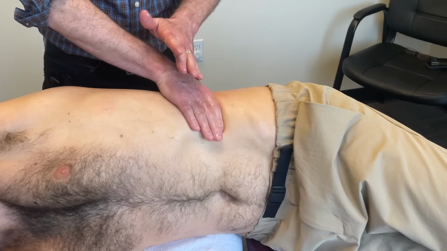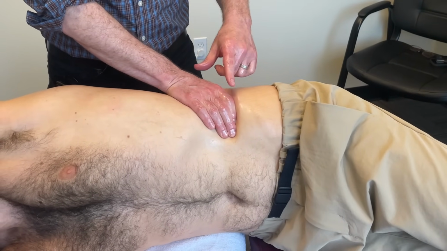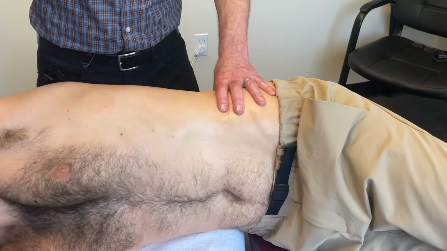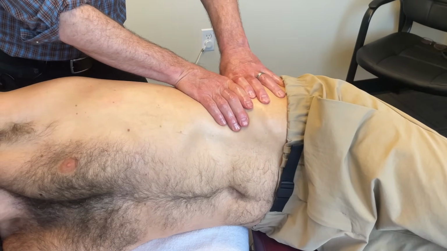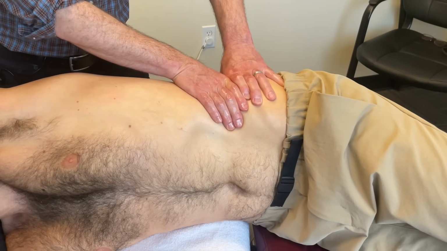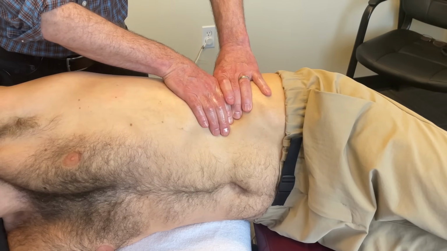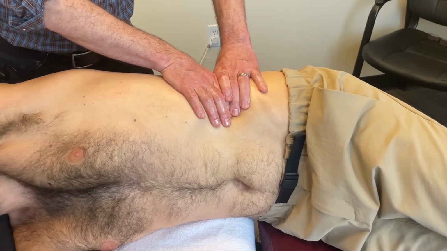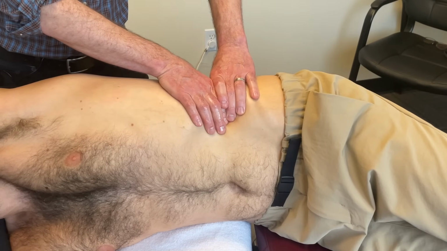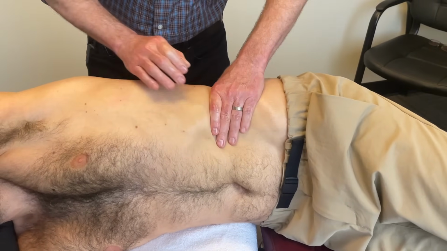So my hand here on his iliac crest is giving him a little footward traction, while my thumb posteriorly is working its way through those layers where that thoracolumbar fascia meets the deep lumbar erectors. And we're just going to work our way up.